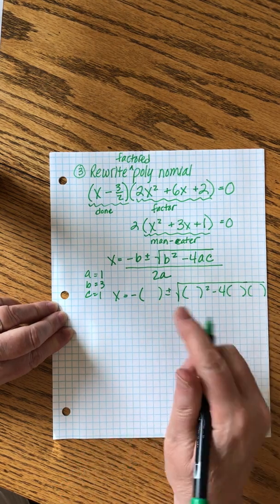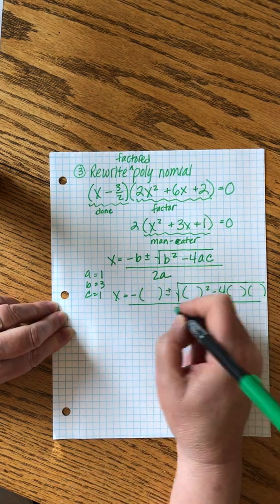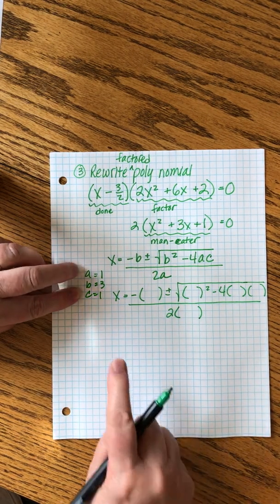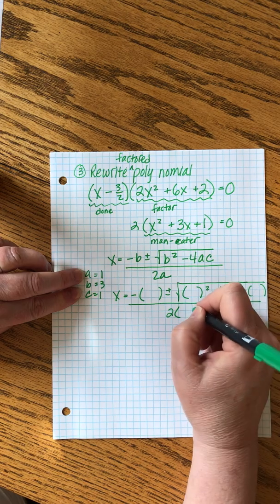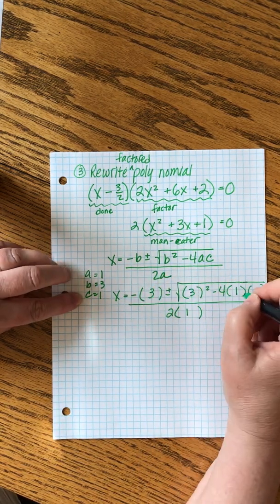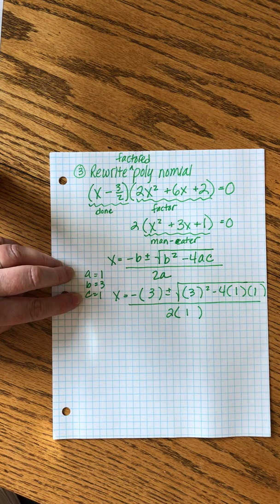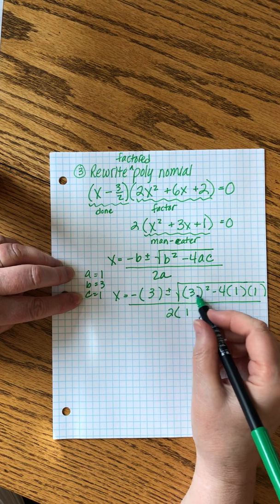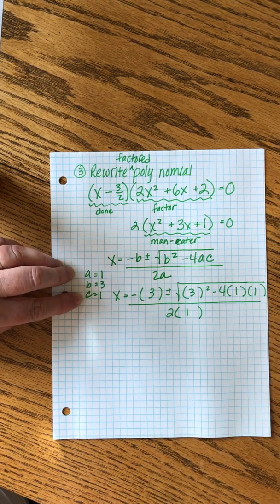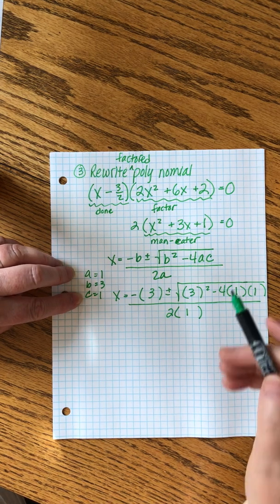So we want to put buckets in for every letter. And then we fill in the buckets with the values. A goes here and here. B goes here and here. And C just goes there. Now we're ready to simplify. I always do the pig house first. Radicals behave like pig houses. Story of the Three Little Pigs. It's amazing how many details actually work.